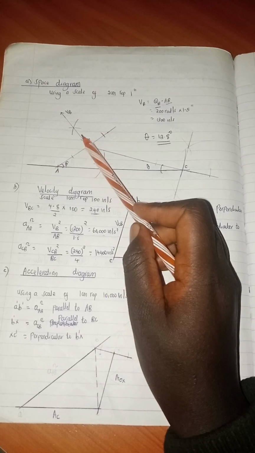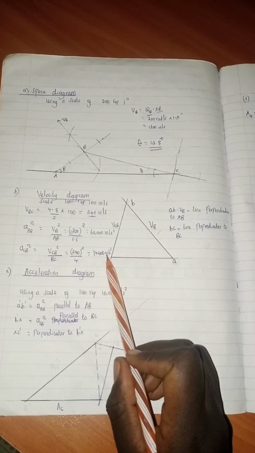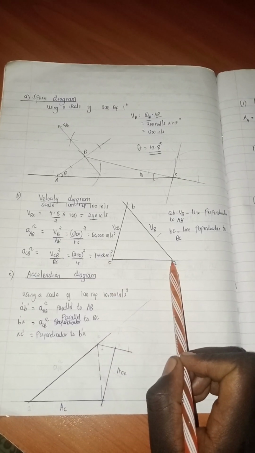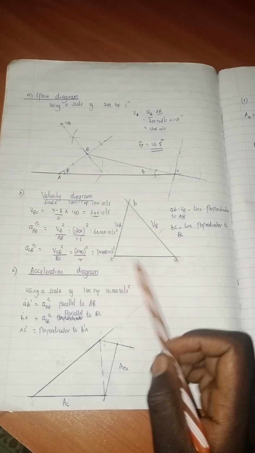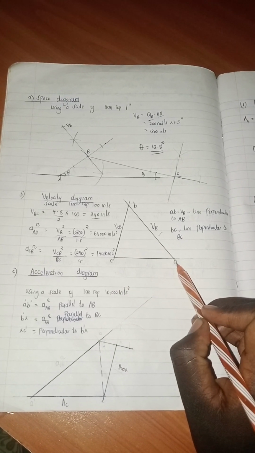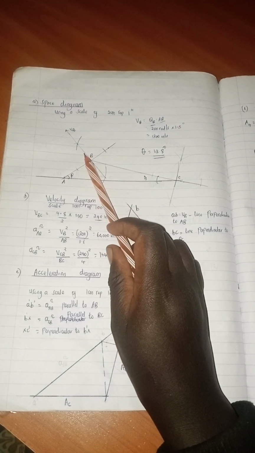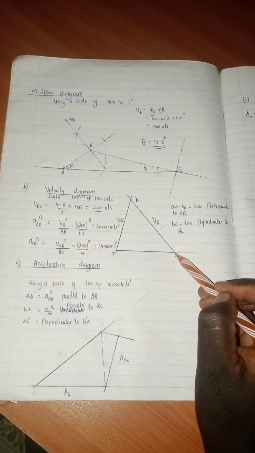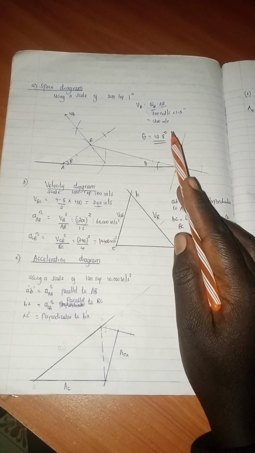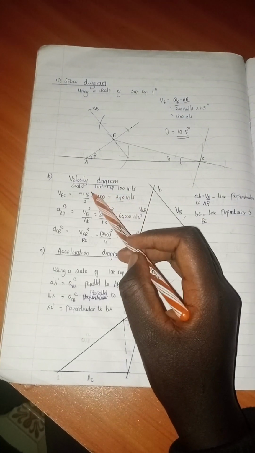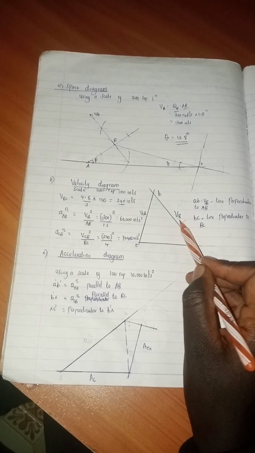Using your set square, you draw a line from point A, and transfer this perpendicular line to point A. The distance given is VB, that's 300 inches per second. Using a suitable scale of 1 centimeter to represent 100 inches per second, you draw this vector VB.